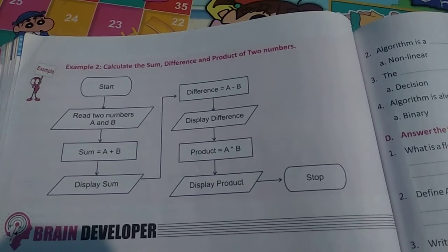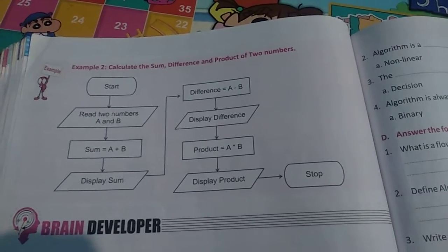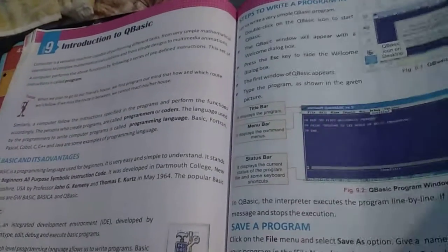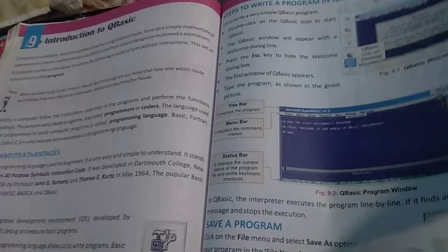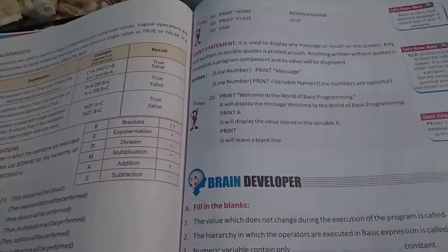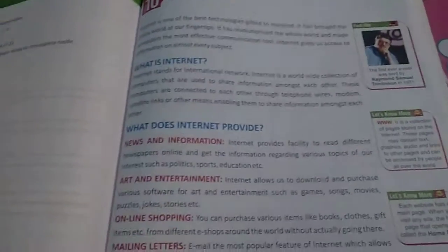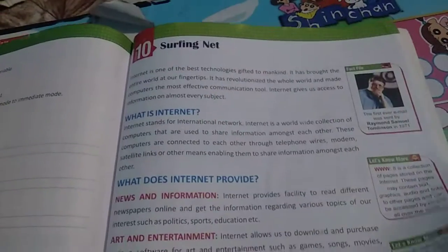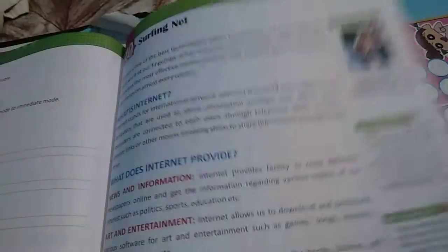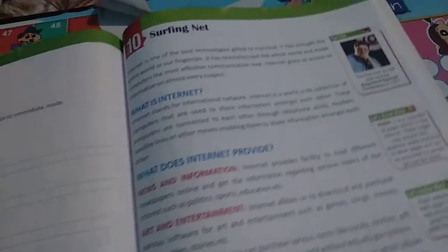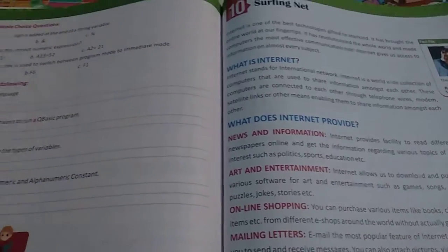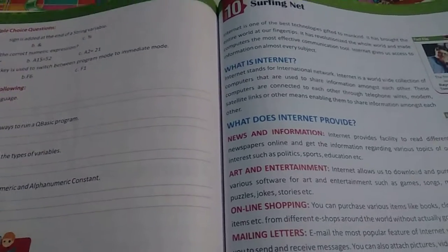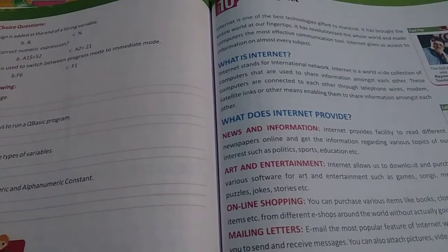In the next chapter, we are going to learn about internet. Let's see what's there in the next chapter. Introduction of QBasic is not in your course, so we will leave this chapter. In the next class, we will start surfing internet. This surfing internet is a very interesting chapter, as you all know. Now let's have a look at the worksheet that I have given you.